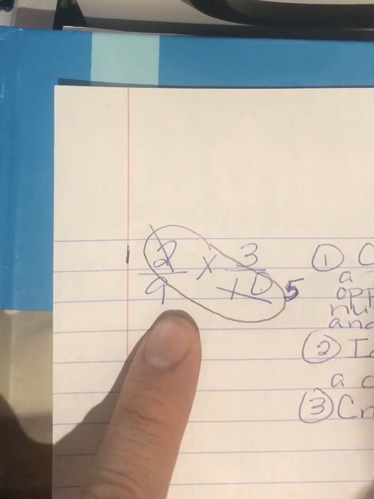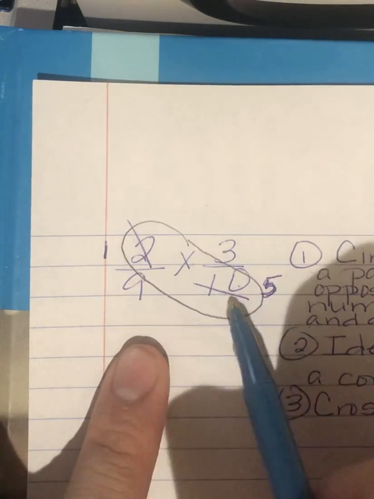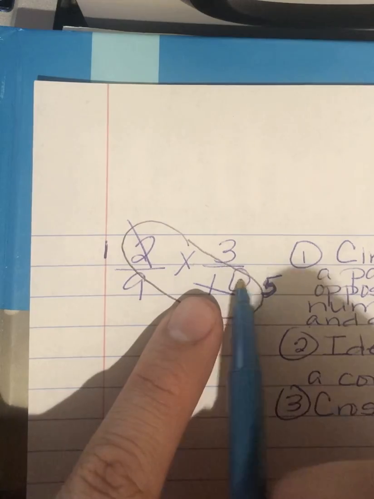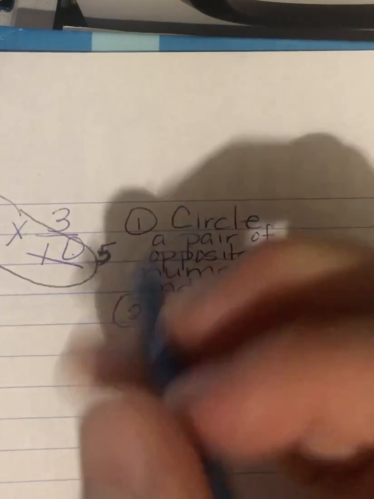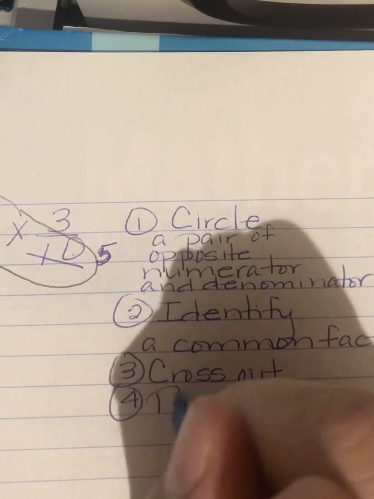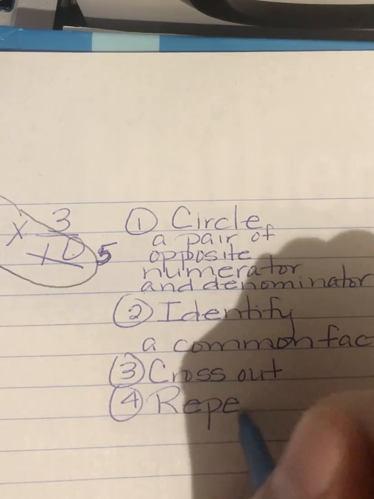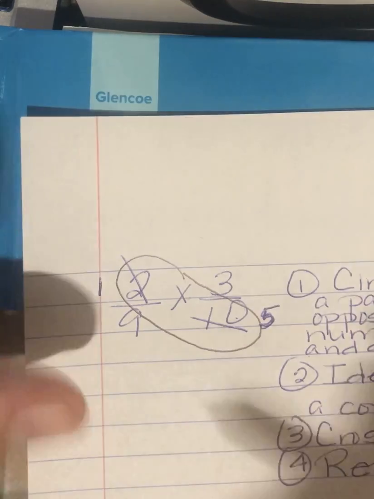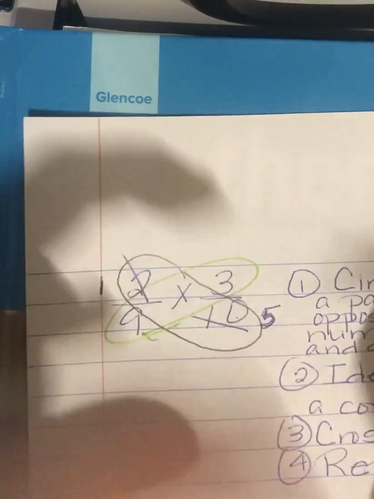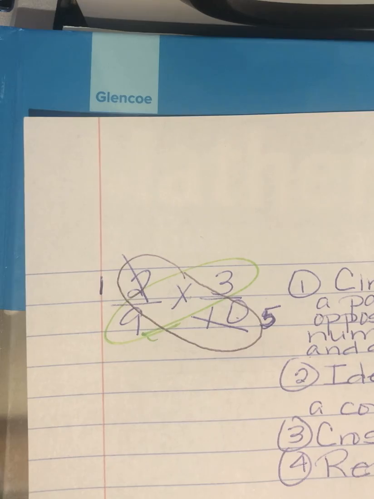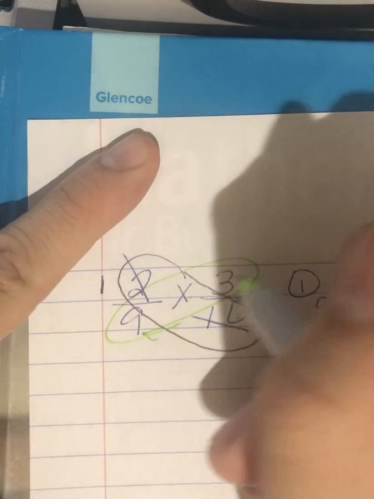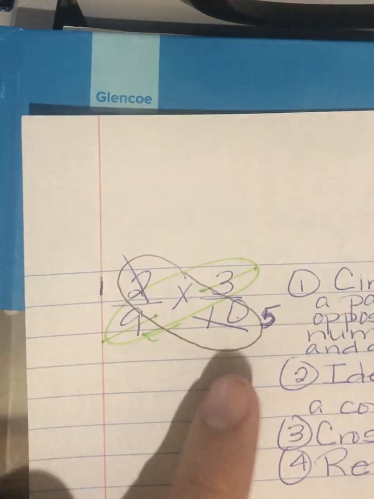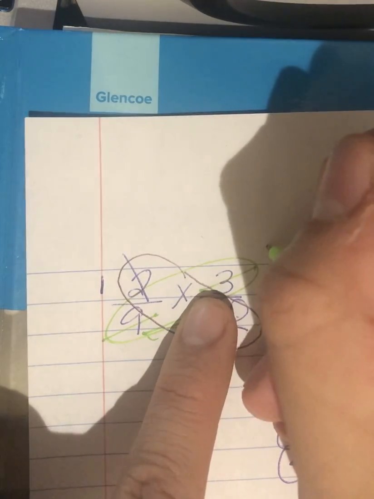Am I done? No, because I have only done the first pair of opposite numerators and denominators. So my fourth step is to repeat. And I'll do it in a different color so you can see. Do 3 and 9 have a common factor? They do. 3. So I cross out 3. 3 divided by 3 is 1. 9 divided by 3 is 3.